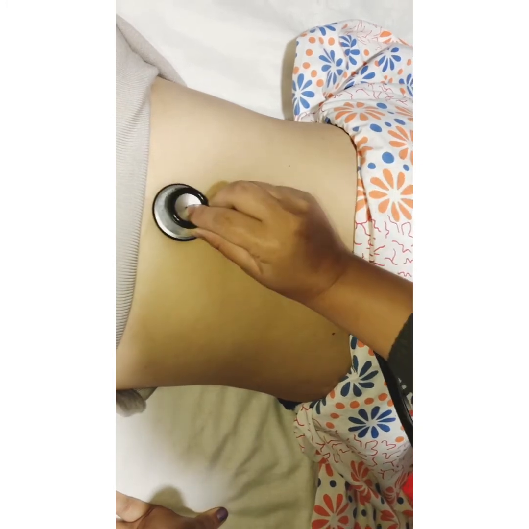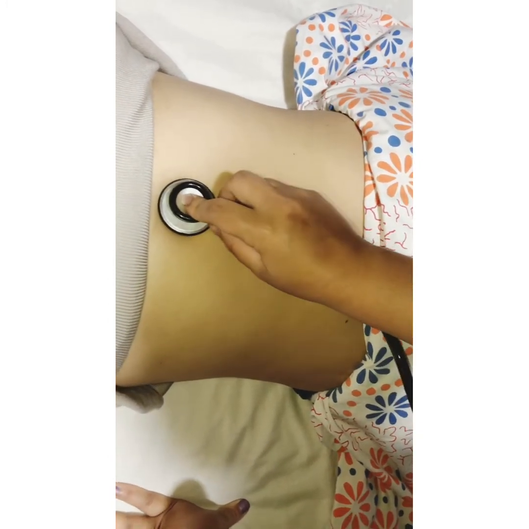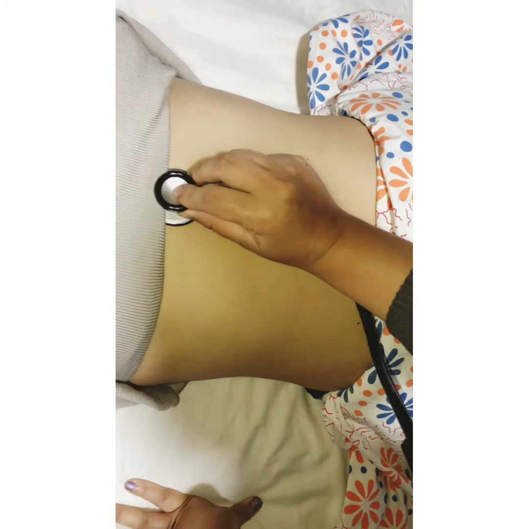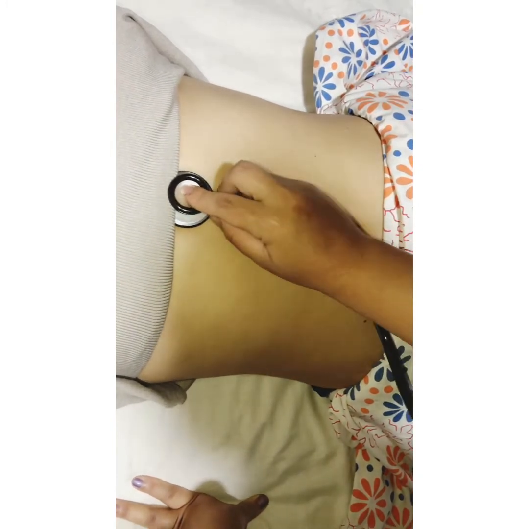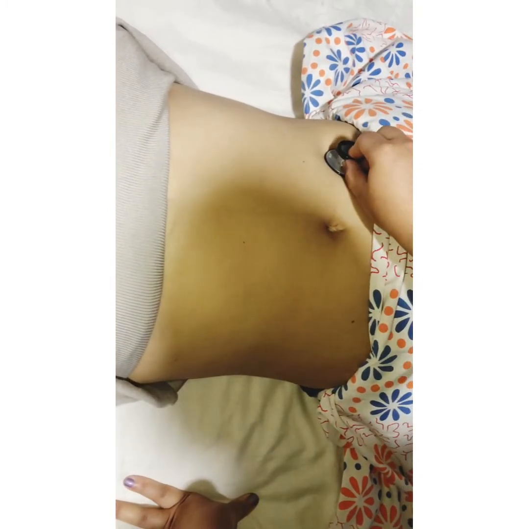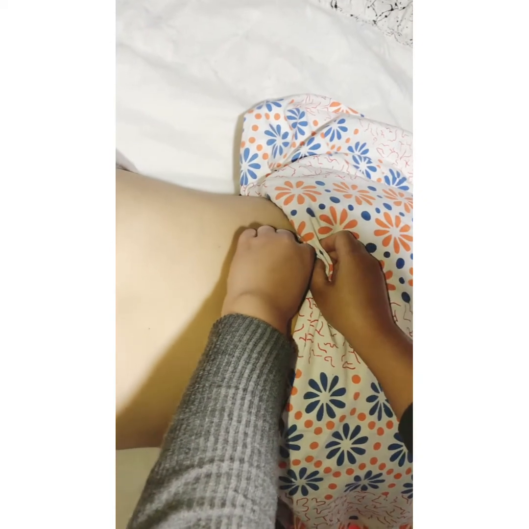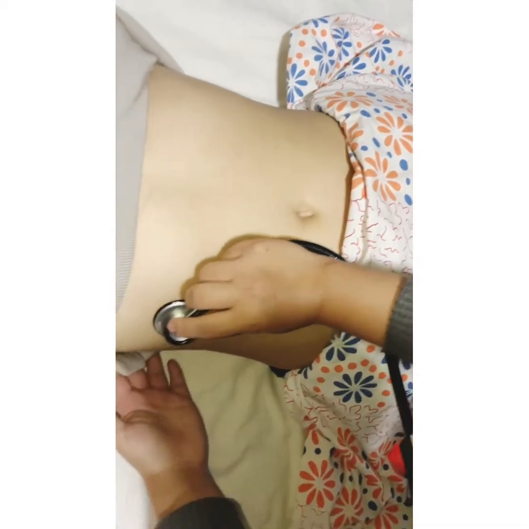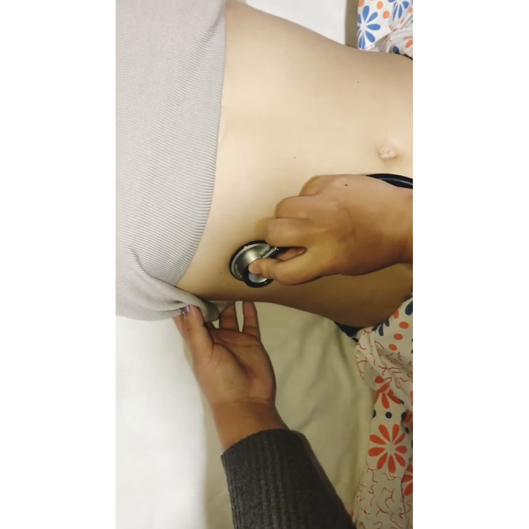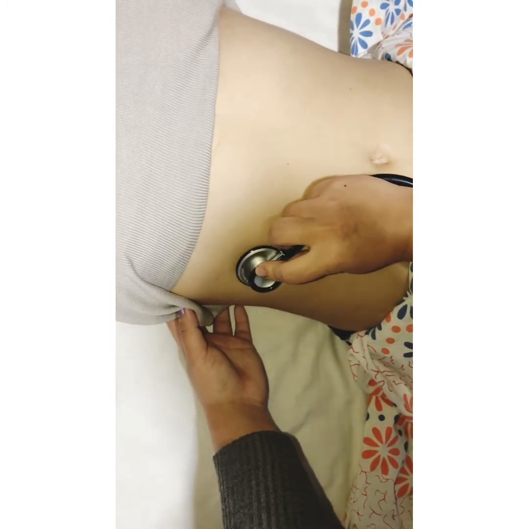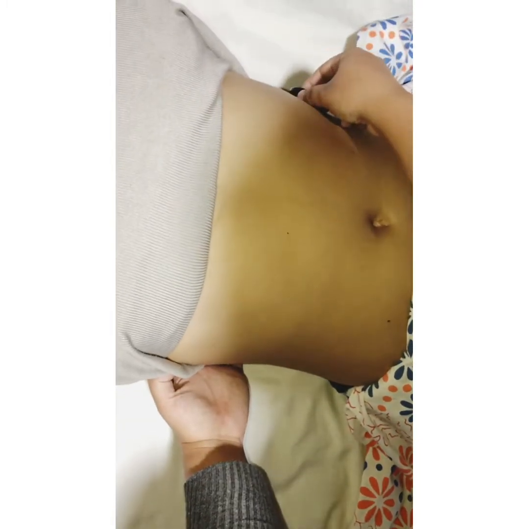Then the epigastrium. I'm going to check for bruits in the aorta, then the iliac arteries, then in the femoral arteries. Then for frictional rubs in the liver and in the spleen.